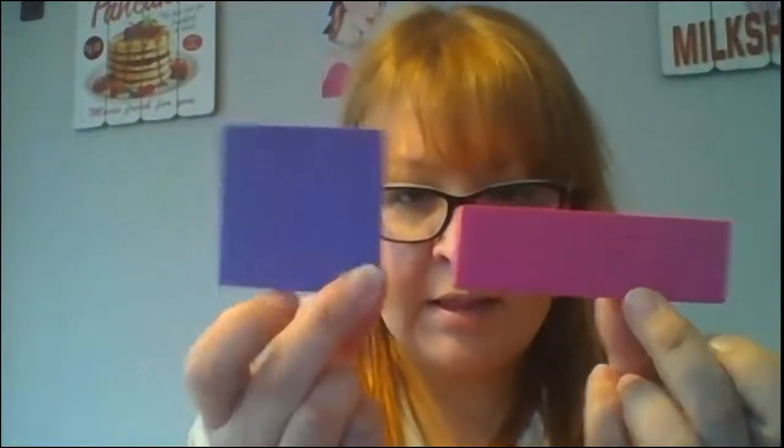And then we're going to move on. We have our oblong or our rectangle. It has two sets of parallel sides and four sets of perpendicular sides. It only has two lines of symmetry though, so it's a bit different to the square, in that it's got no diagonal lines. And it's still got those 90-degree angles.